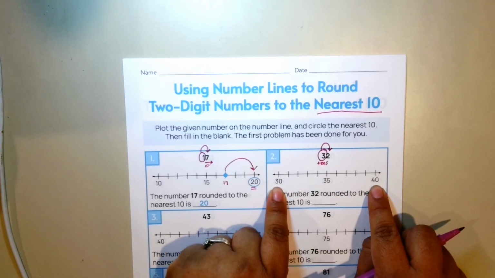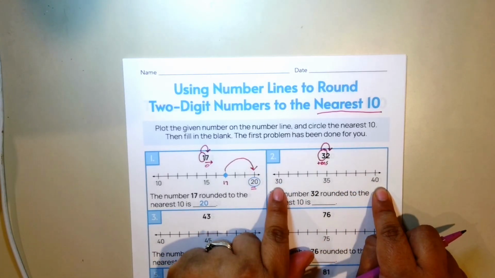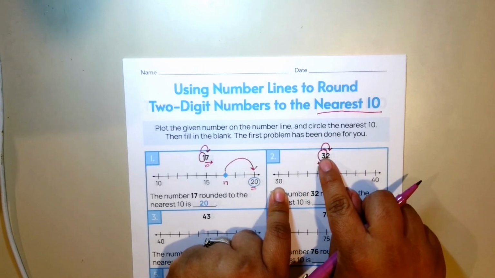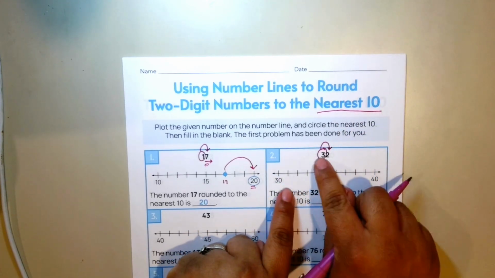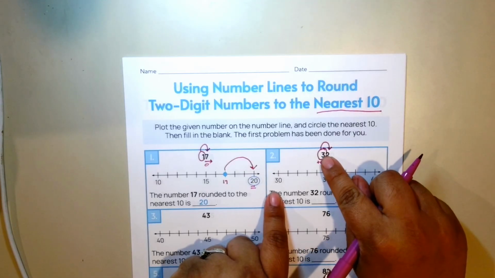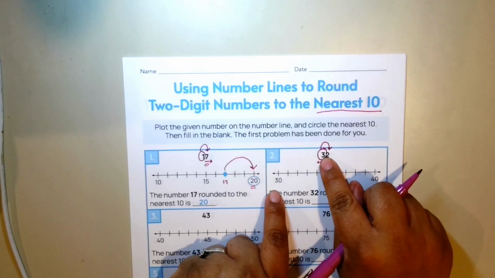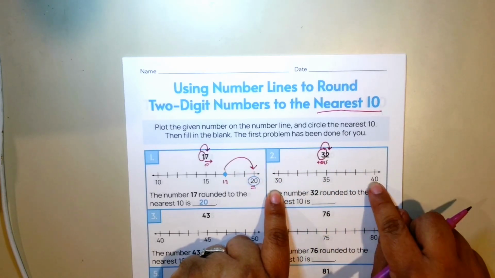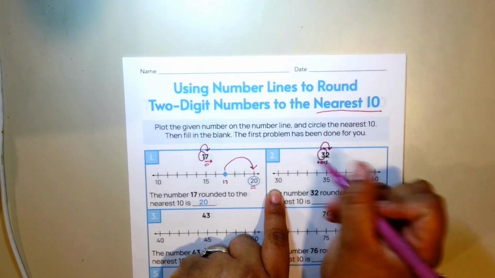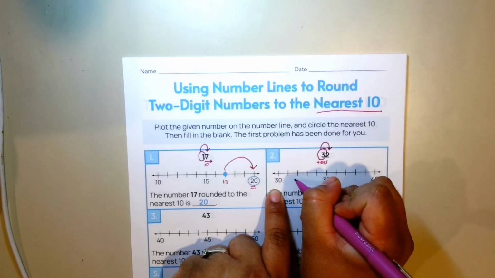You always have to think about what are the next one up and the next one down. In this case, since we're talking about tens, the 10 that is before 32 is 30. The 10 that is after 30 is 40. So our 32 is here, 31, 32.